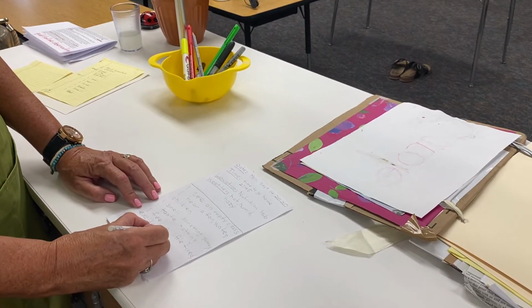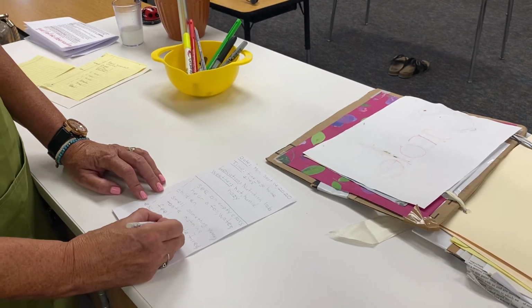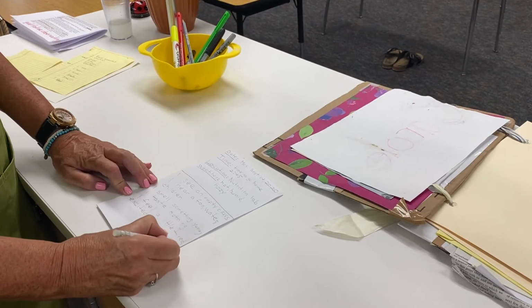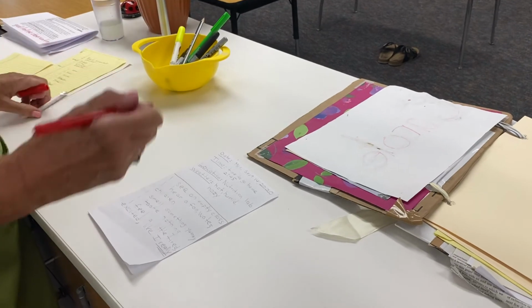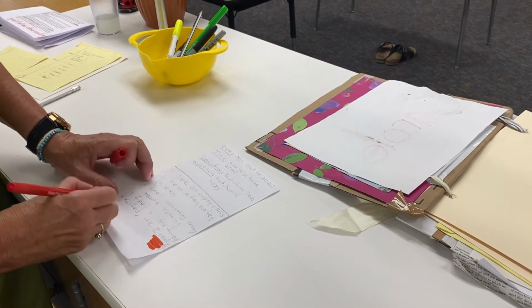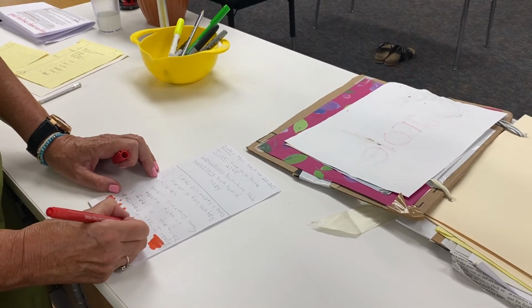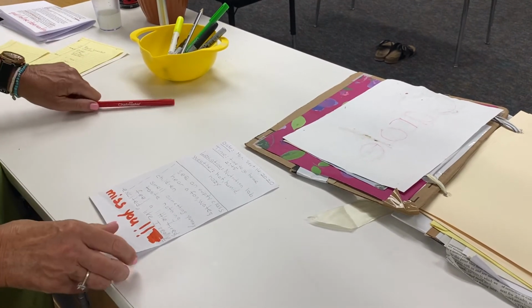And I feel like I really, I'm going to underline it in colors. I really, really, really miss you. I miss all of my students at Otay Elementary.